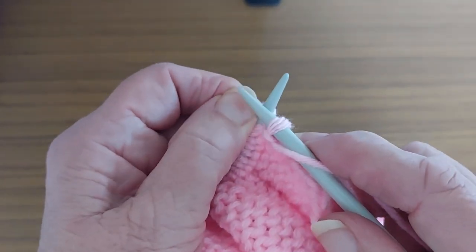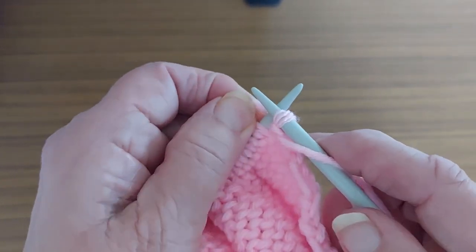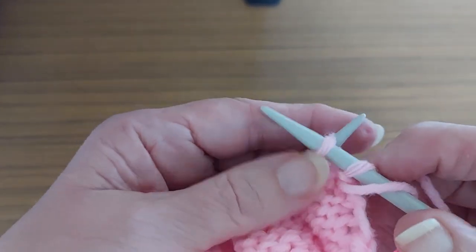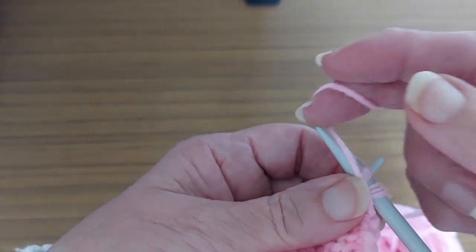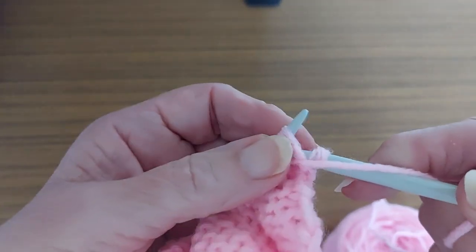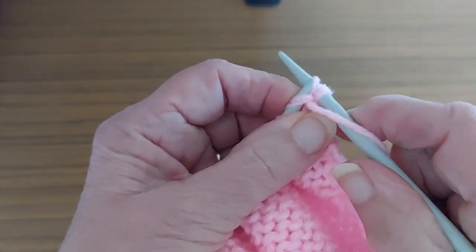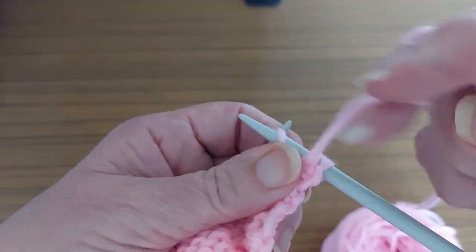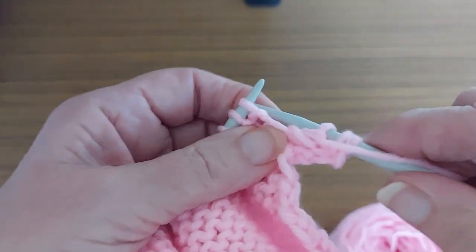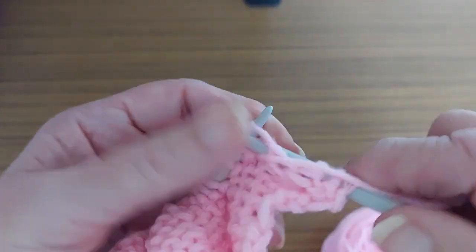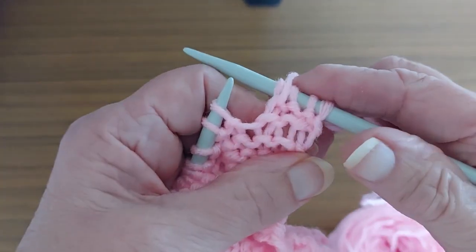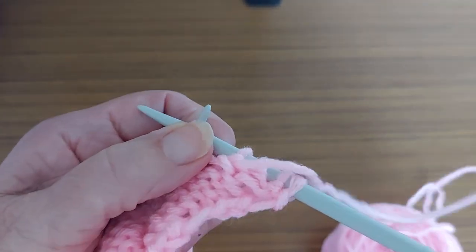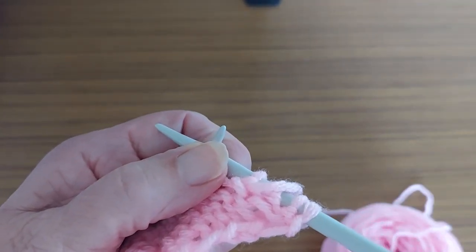And this is where it's a little bit difficult. You may have to pick that stitch up with your finger to get the needle into it, and we're going to knit the short part at the front, and then we're going to purl across to the last stitch. You can see there, that's where it's been done. I will purl across and come back when I get to the end of the row.